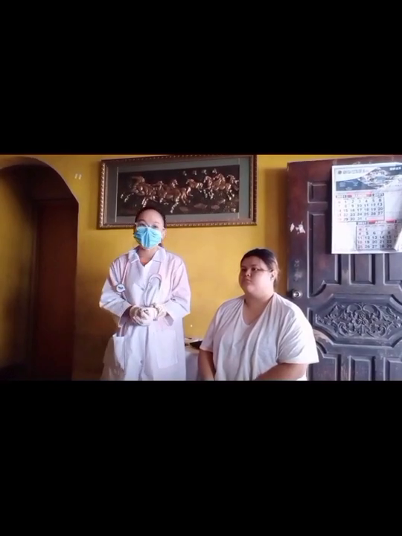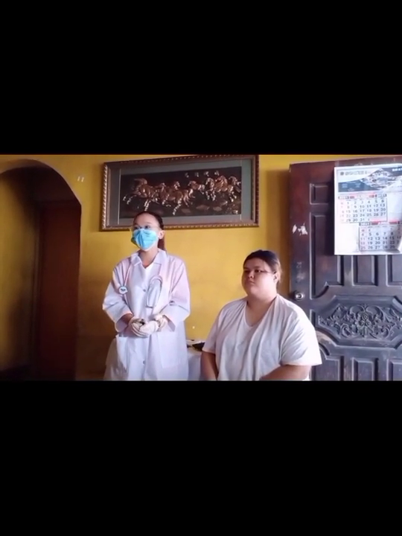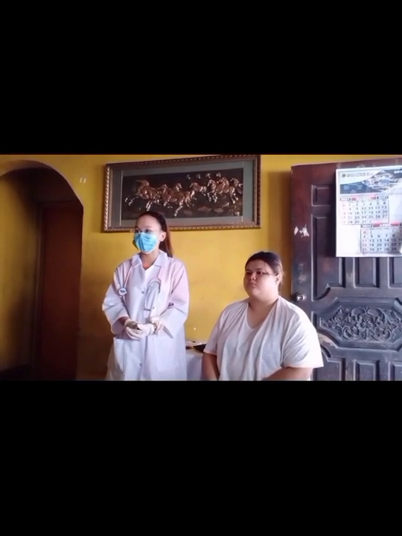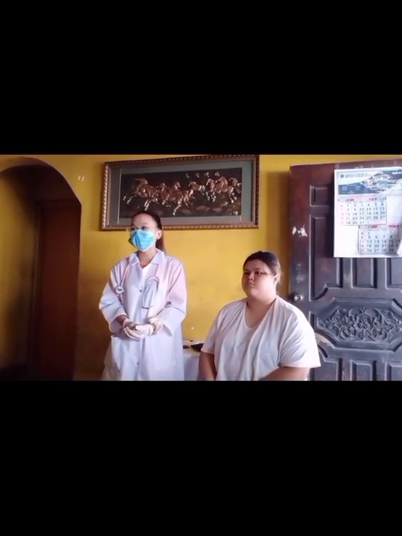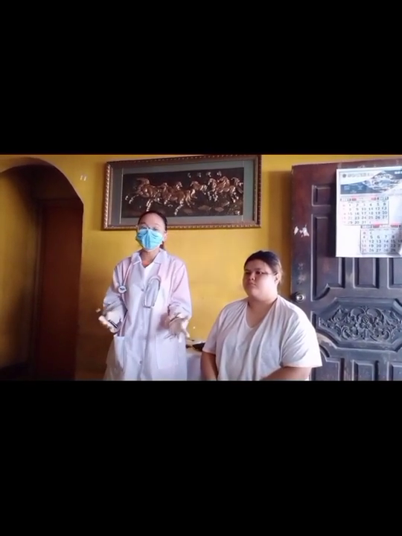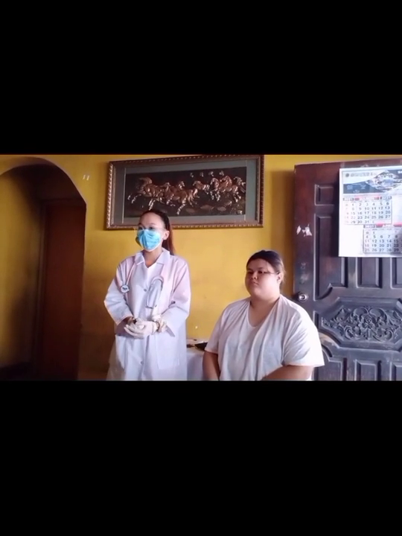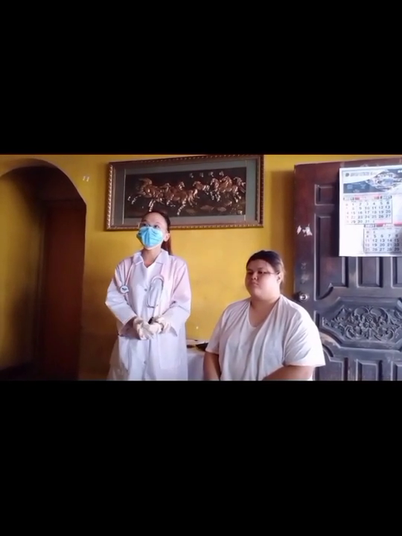Is there swelling of the eyelids? No, there's not. Is the sclera white and shiny, not yellow as in jaundice? Yes, the sclera is white and shiny. Is the conjunctiva pink, not red and swollen? Yes, the conjunctiva is pink. And now for additional info, normal pupils should be 3 to 5 mm and equal. That's all for the eye.